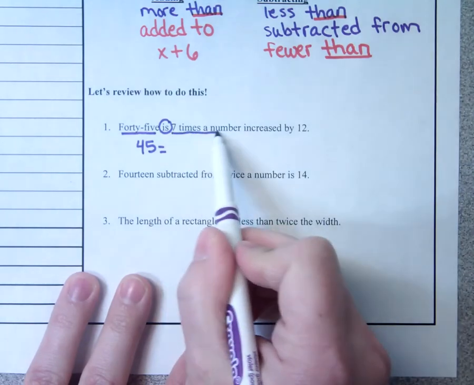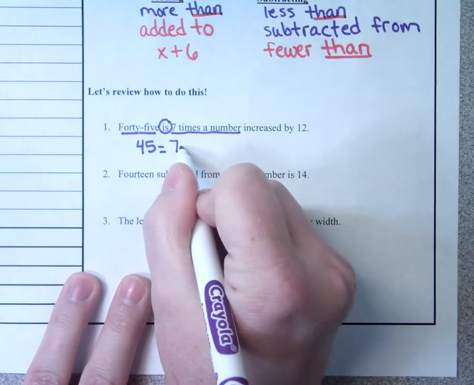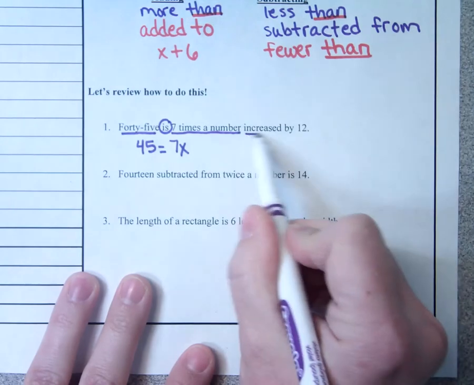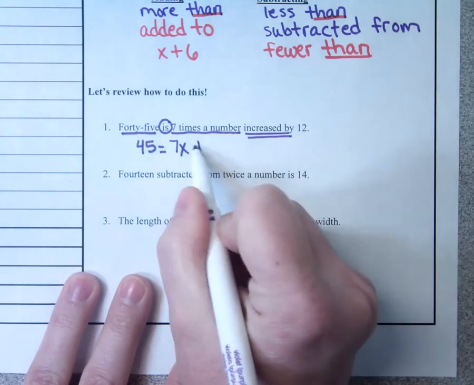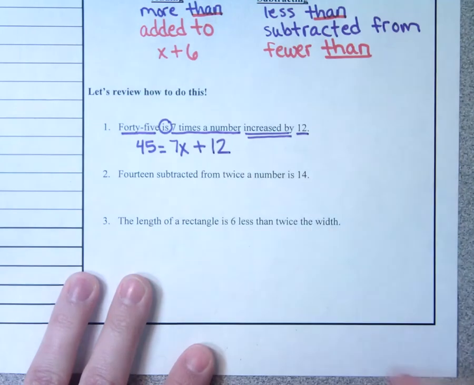How would you write 7 times a number? 7n, 7x, whatever letter you want to use. Increased by. What symbol would we use for increased by? Plus, and it's increased by 12. So if there's no switch words, we basically can just write as we read.